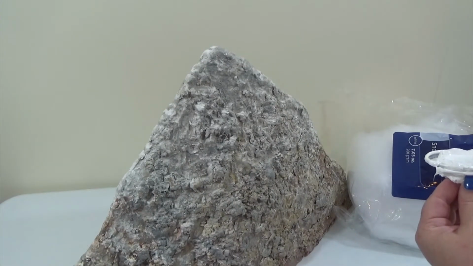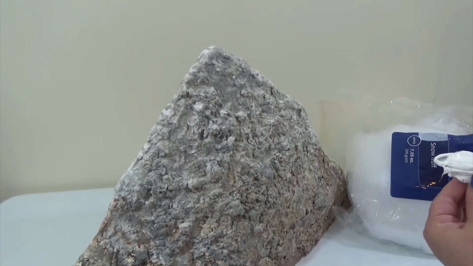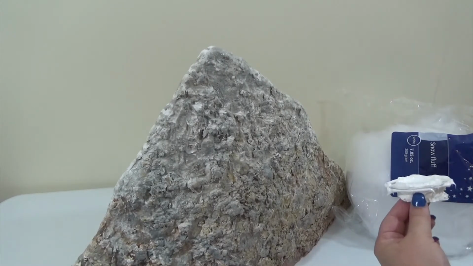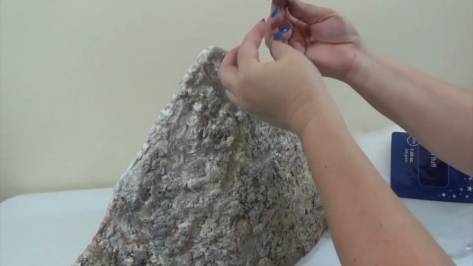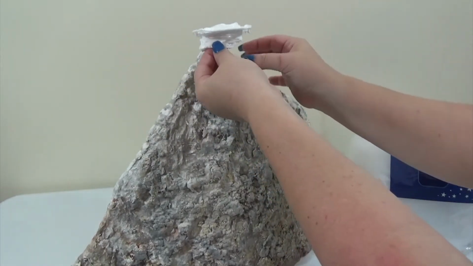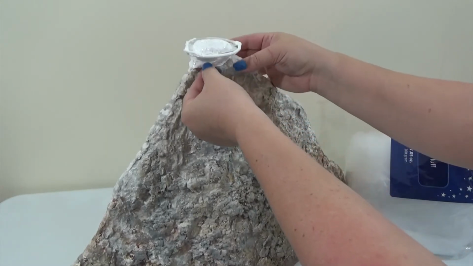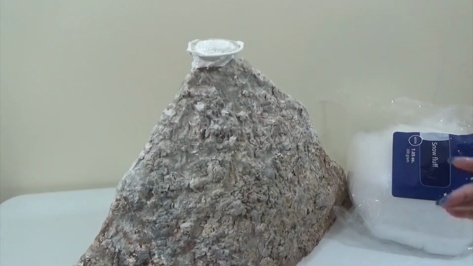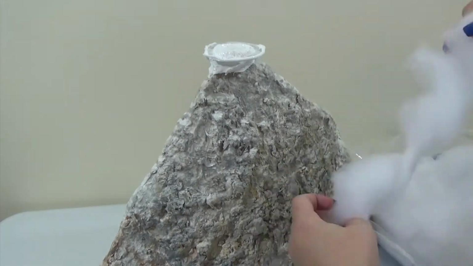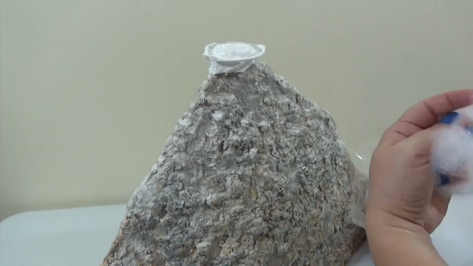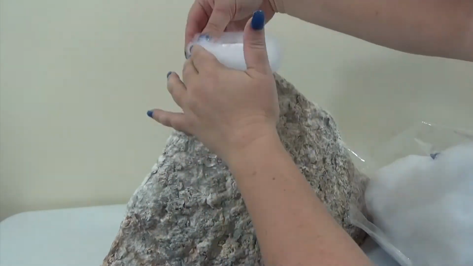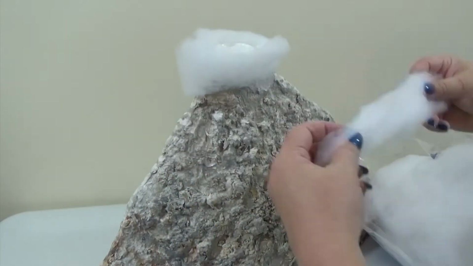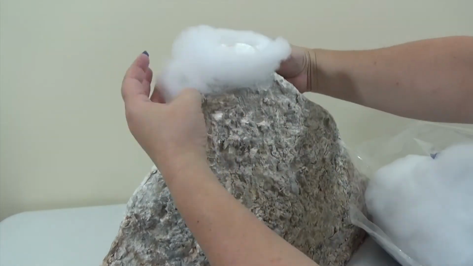The last step is to cover up this plastic caulk stand that we just made with some more caulk. What I'm going to do is add a stream of caulk on the side and then wrap snow fluff around it. Once the caulk dries, your snow fluff is going to be attached. You can add additional snow fluff and make any kind of cloudy shape that you want. And now your background mountain will be ready for your display.